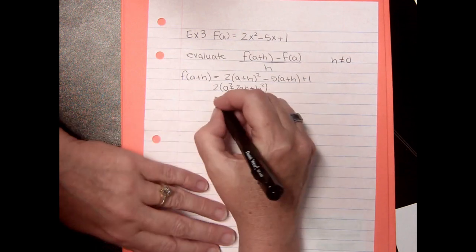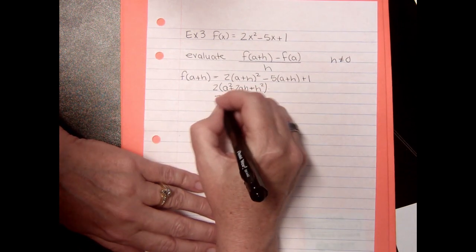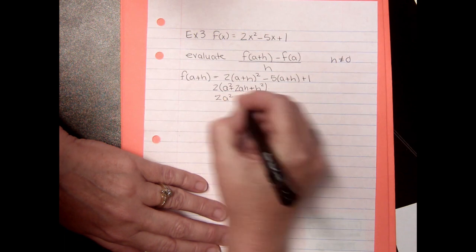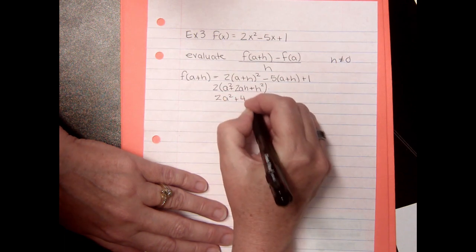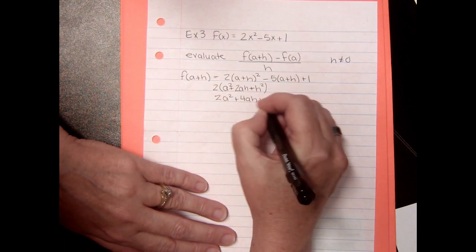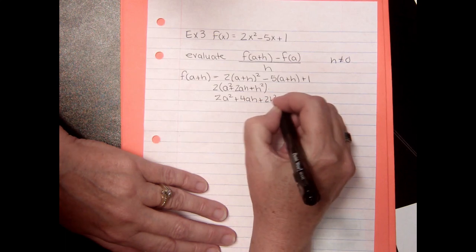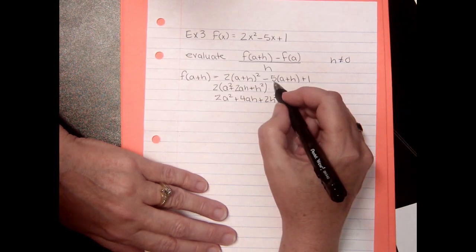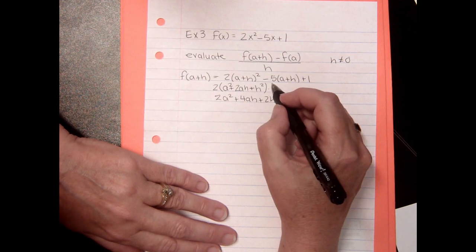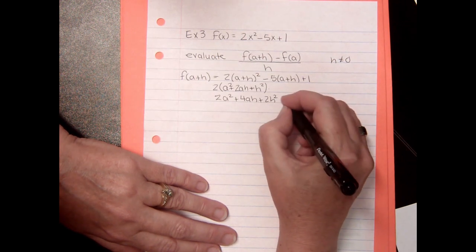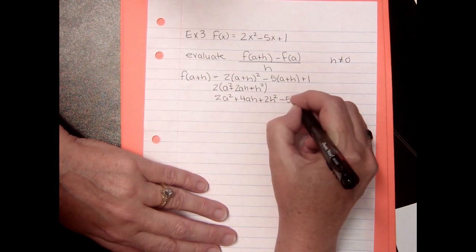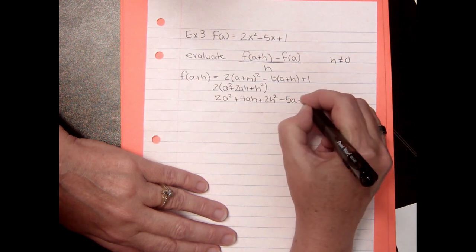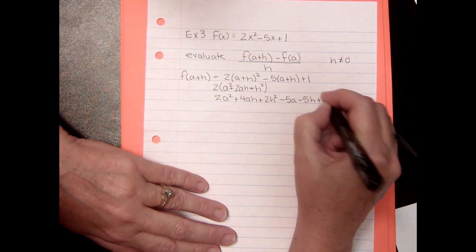Oh, I guess I could distribute it through now. Okay, let's go ahead and do it. 2a squared plus 4ah plus 2h squared. And now I'm going to move over here and distribute my negative 5. So I have minus 5a minus 5h, and then of course I have my plus 1.